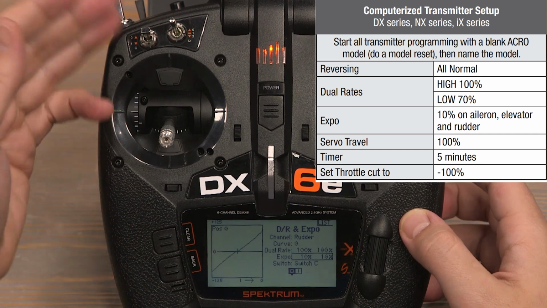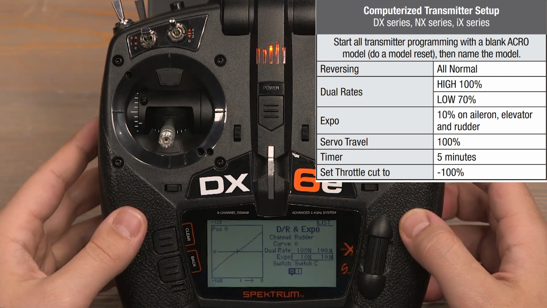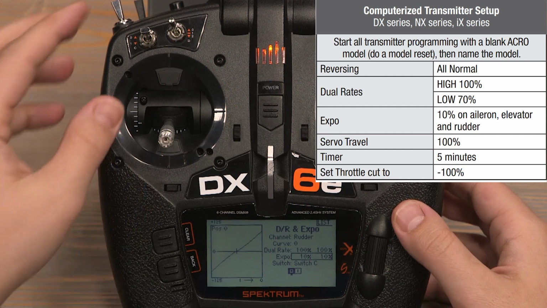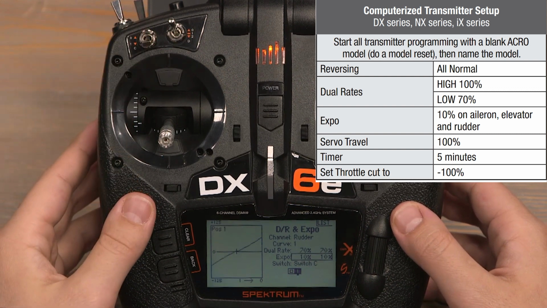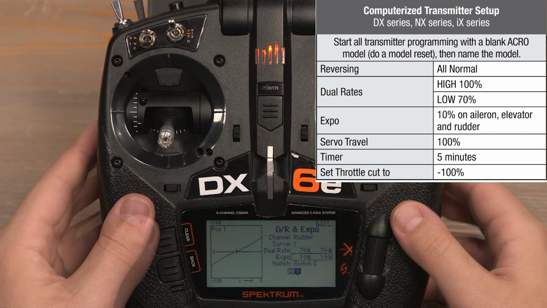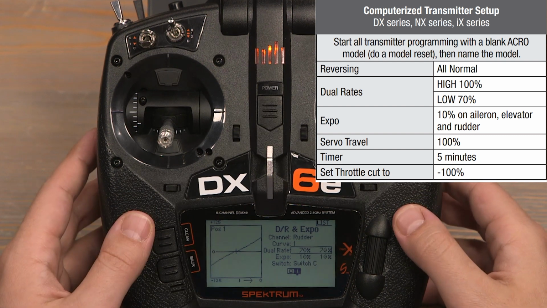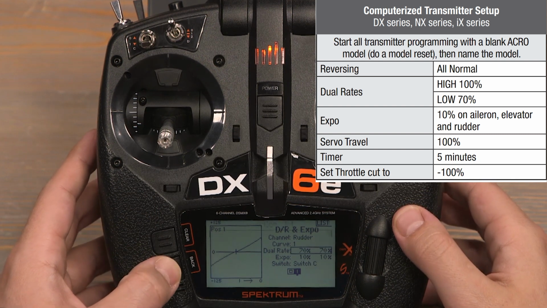With the position in high rates, we'll have full deflection of the aircraft's surfaces, keeping the aircraft's movements very quick and snappy. Flipping the dual rate switch down to the low position reduces the amount of travel that our surfaces on the aircraft have, making the aircraft a little more manageable to fly. Now that our dual rates are set, push the back button.